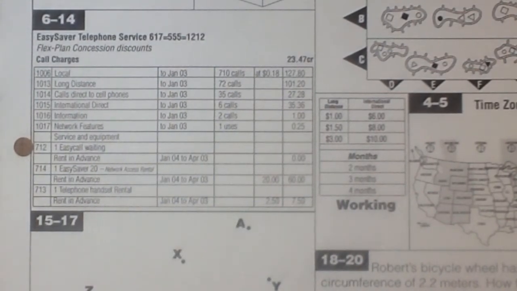Number 8. Item 1013 gives information on long distance calls. How many of these calls were made?